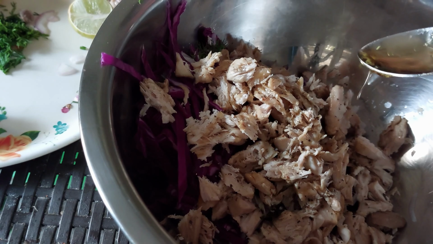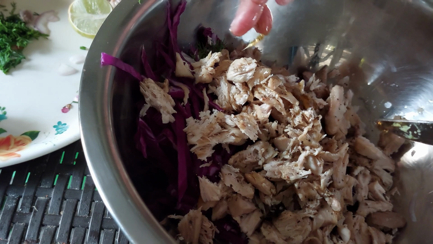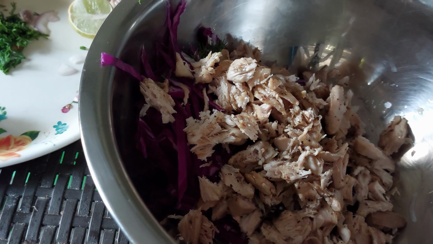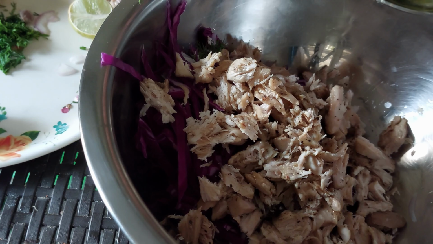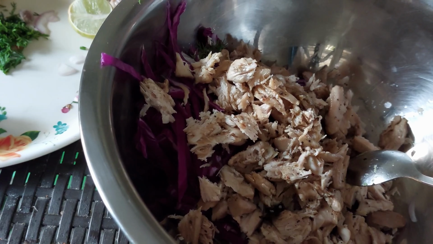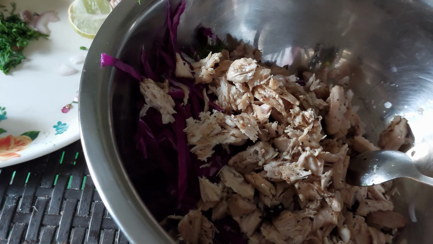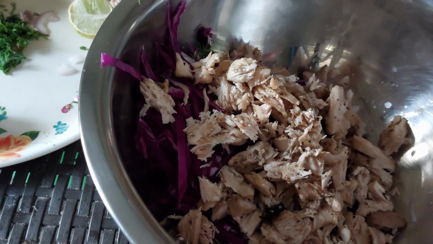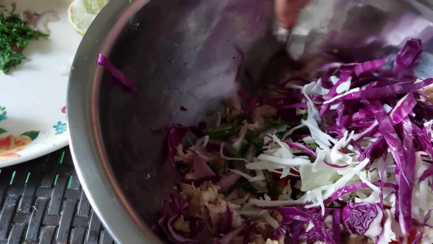Then we'll add some olive oil. How do you taste this? So again 1 tablespoon. And yes, so now we'll mix this up, and we have to add some salt also.